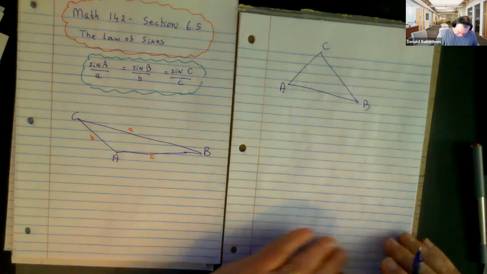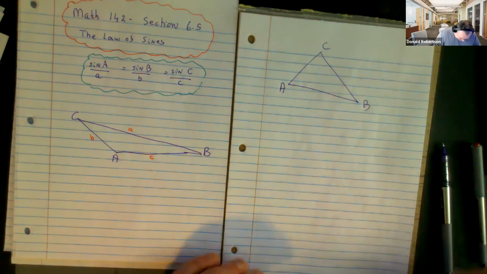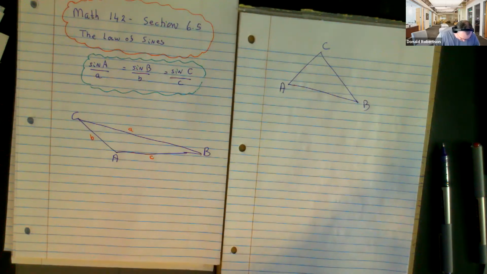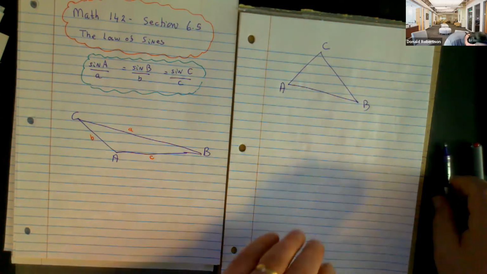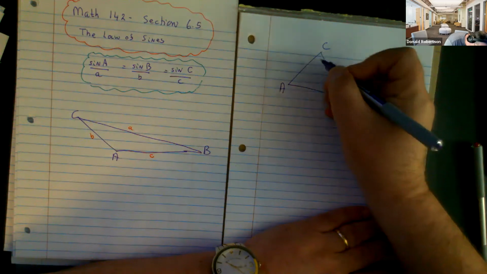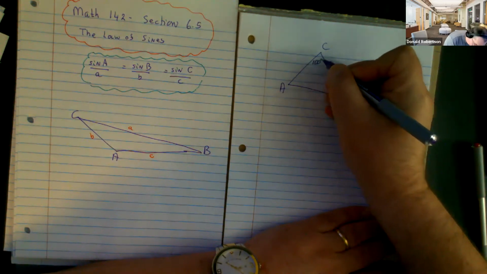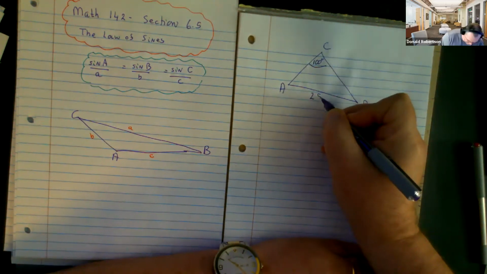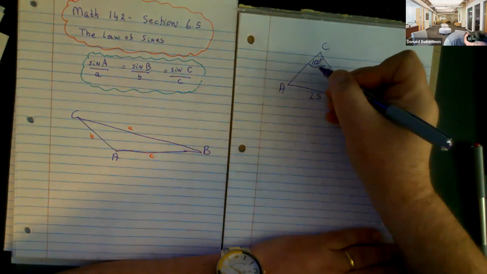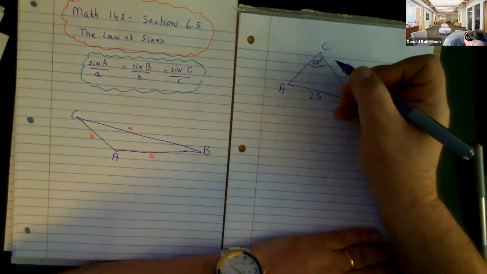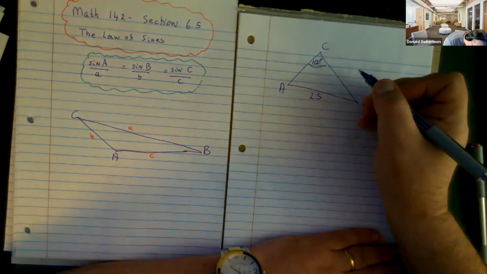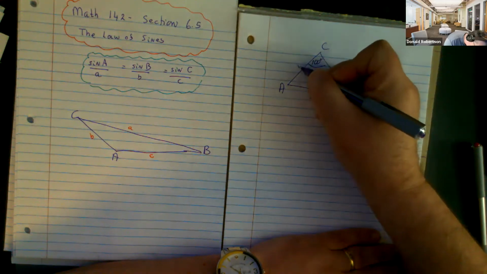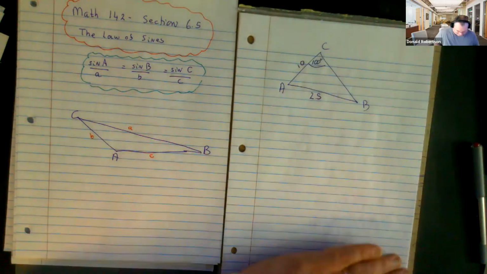So there's my generic triangle, and I need to put in some numbers here. So I'm going to put in 100 degrees, and I'm going to make this 25. And I'm going to make this 10.